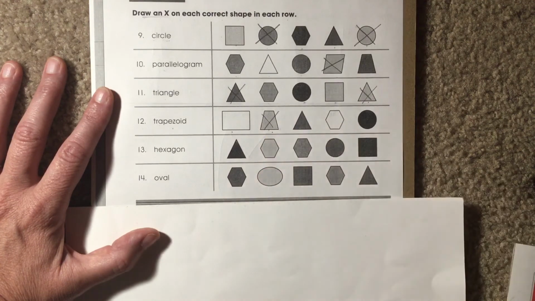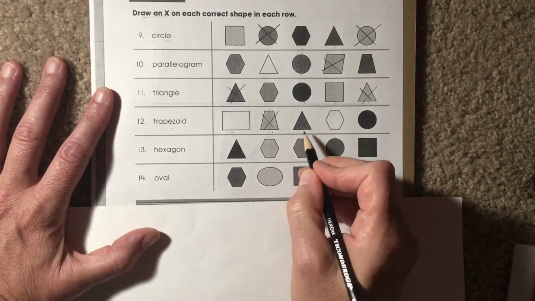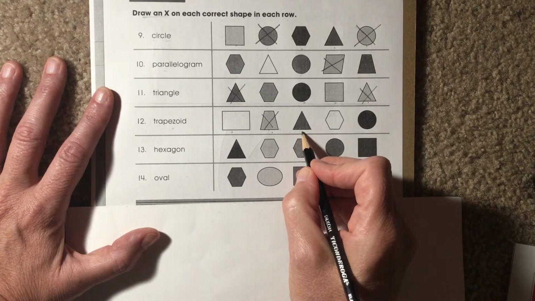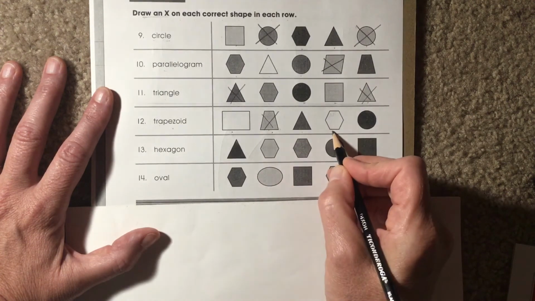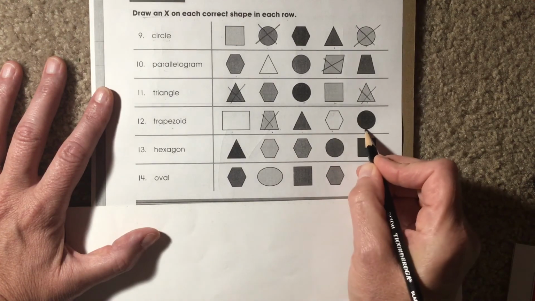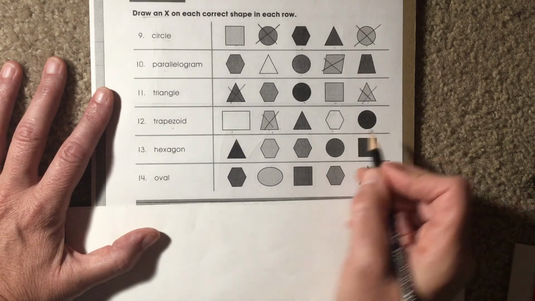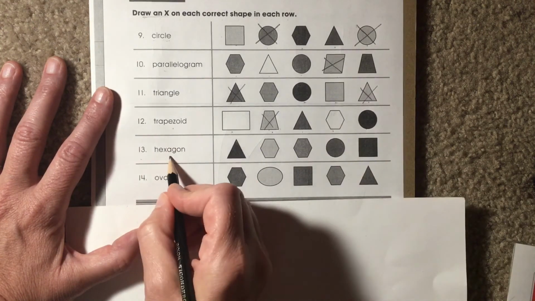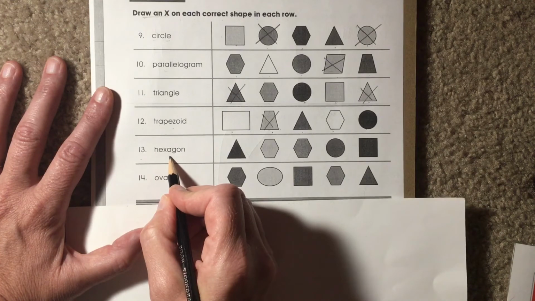Draw an X. Is this a trapezoid? No. Is this a trapezoid? No. Is this a trapezoid? No.